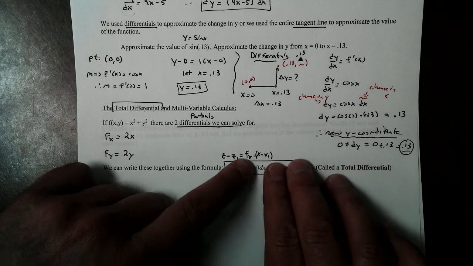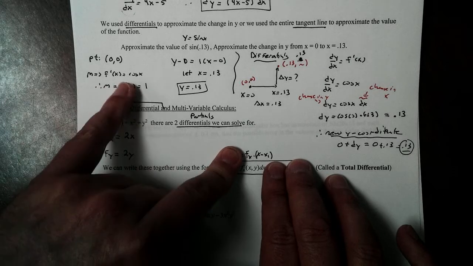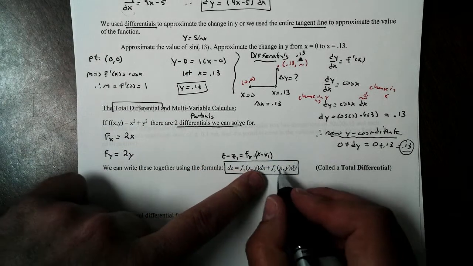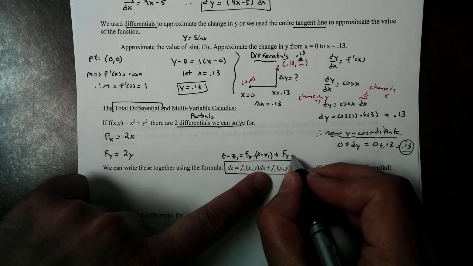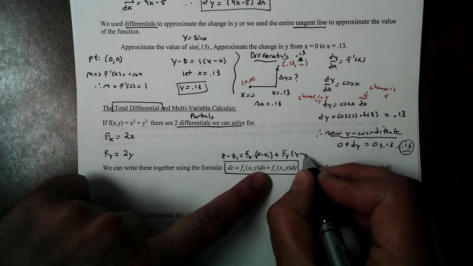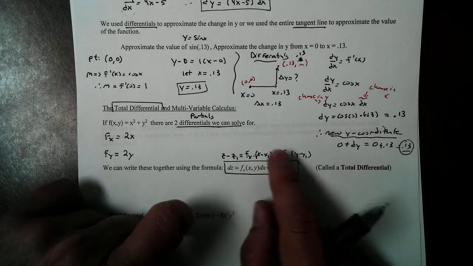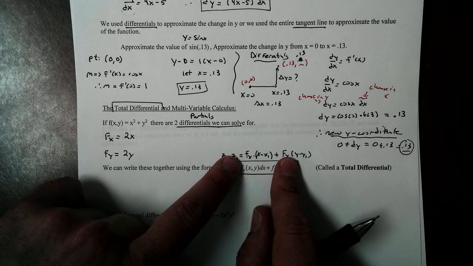Now, if I think of this as a slope times x minus x1, that should look like our tangent line equation. And it is, except we're also adding the changes in y. So plus the partial with respect to y, times y minus y1. This is what we call a total derivative because we're including all of the changes in how x and y change in our problem.